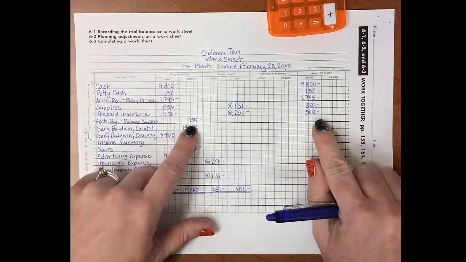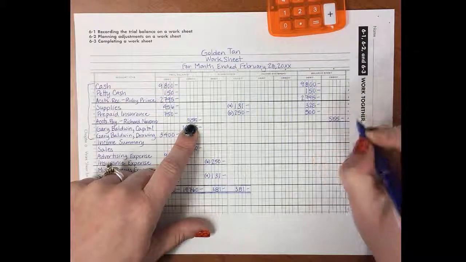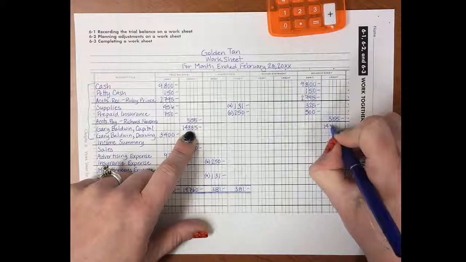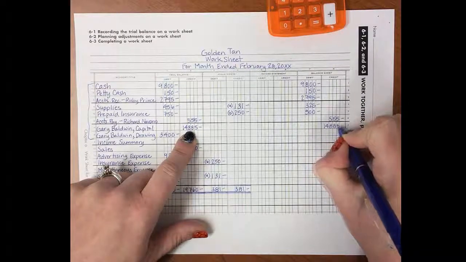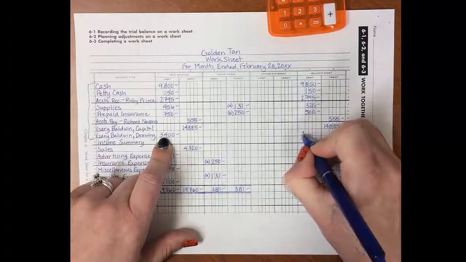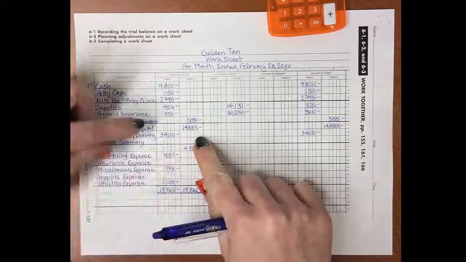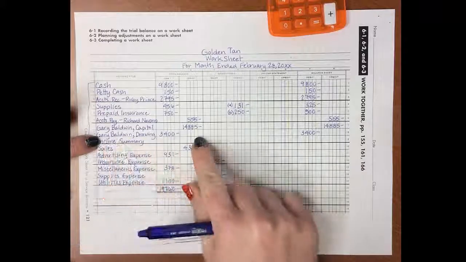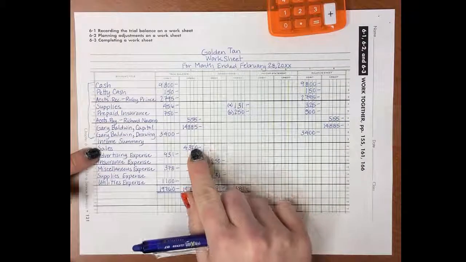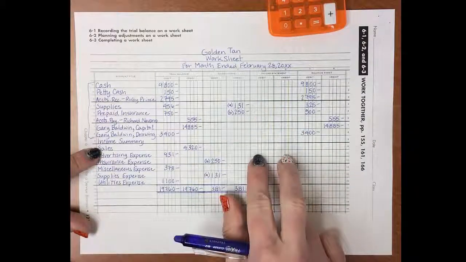Okay, then we have one in the credit column, 555. Another one that is a credit, 14,885. And then I have another debit, 3,400. And that takes me to the end of the balance sheet accounts. Here's my income summary account. So now the rest of these accounts are going to go into the income statement section.